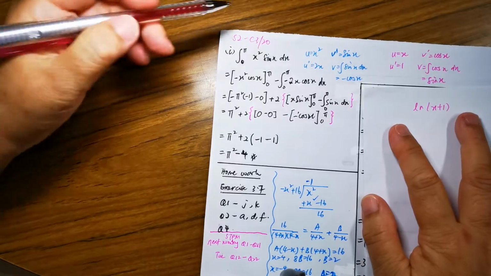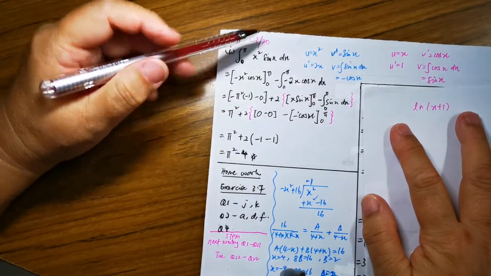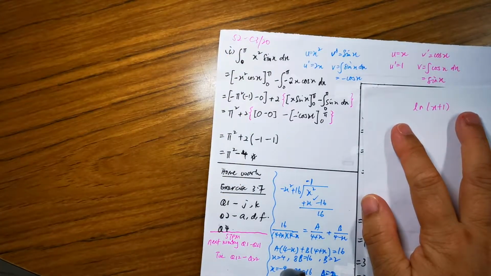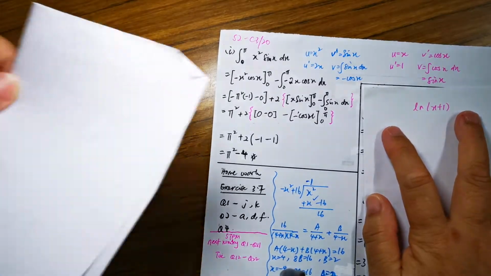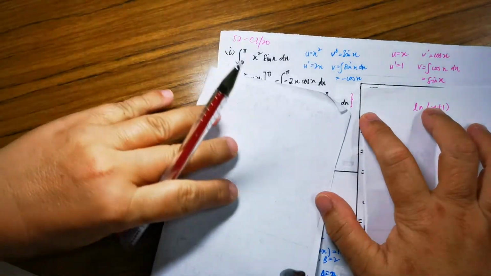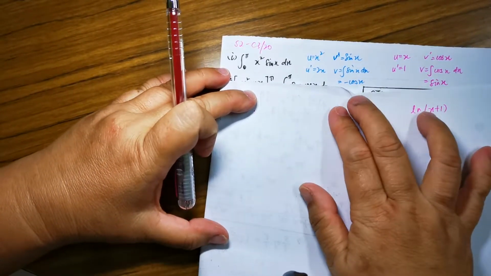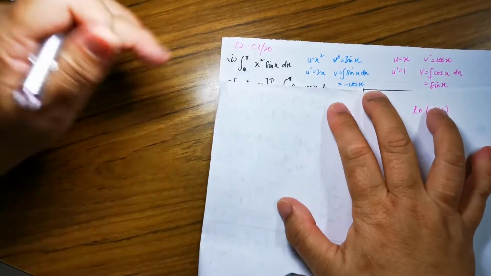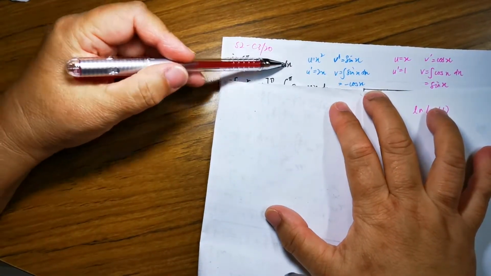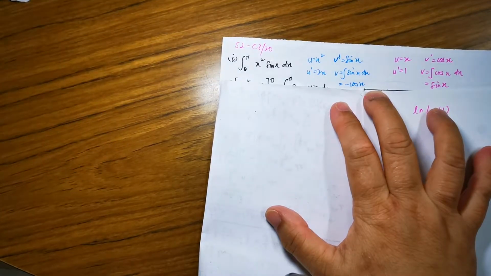Okay, so you're asking to integrate x squared sine x dx, from 0 to pi.